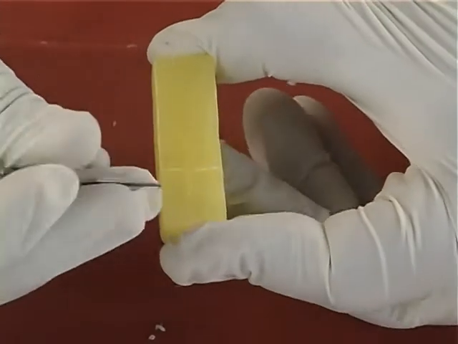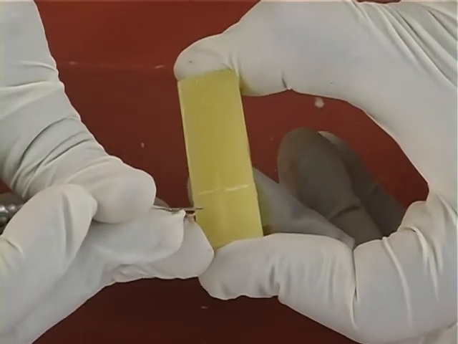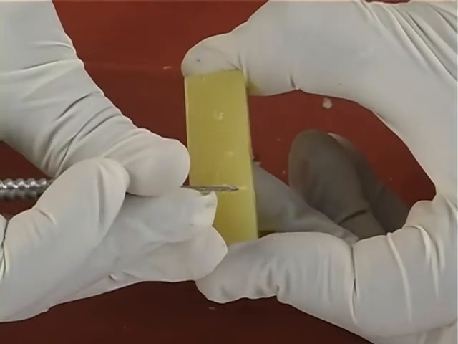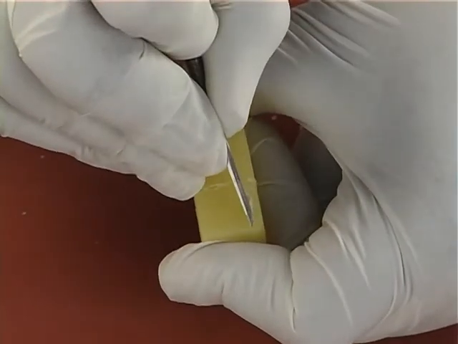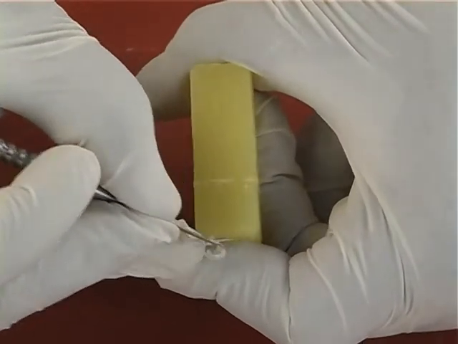For carving the labial and the lingual surface, draw the labial and the lingual outlines of the crown on the mesial side of the crown part. Similarly, draw the labial and the lingual outlines on the distal side.